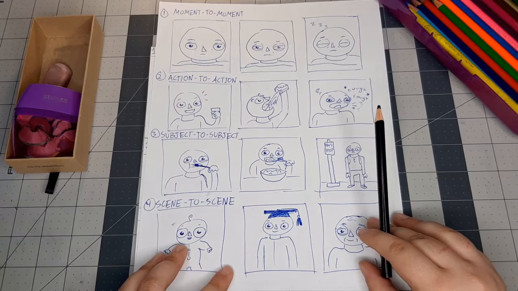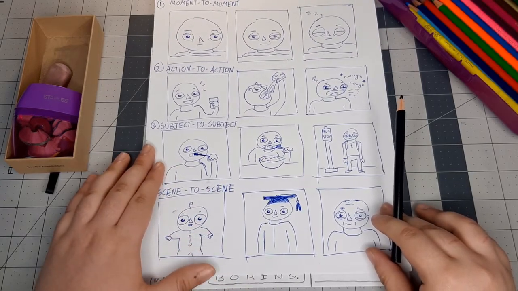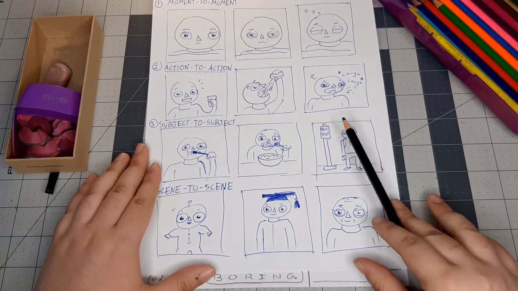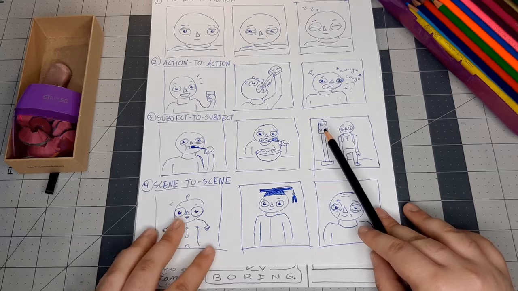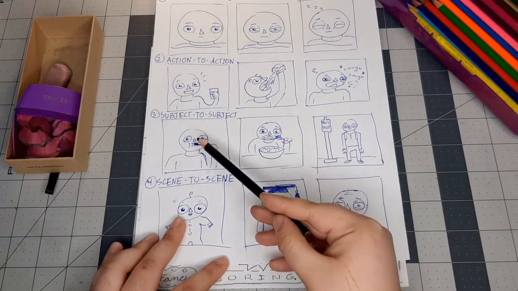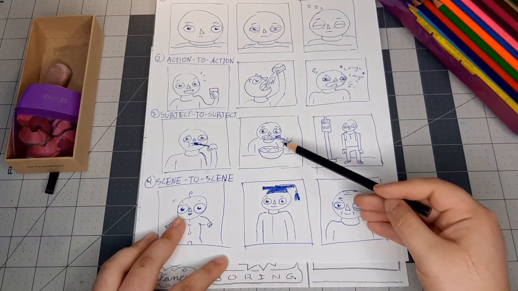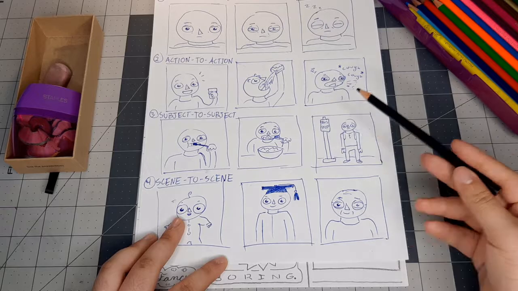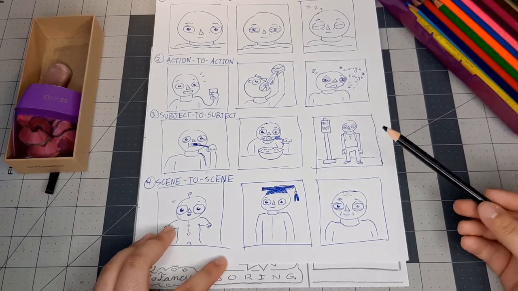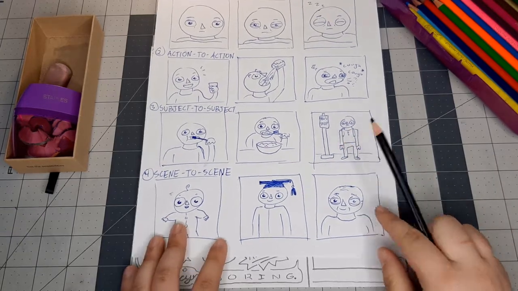The third one we have here is subject to subject. Subject to subject means that you're focusing on multiple subjects within one scene or idea. In the subject to subject example I have right here, in the first panel the character is brushing their teeth. The second one, they're eating some bowl of stuff. The third one, they're at a bus stop with a backpack on. Now, we can reasonably assume that this person is getting ready for school or work.